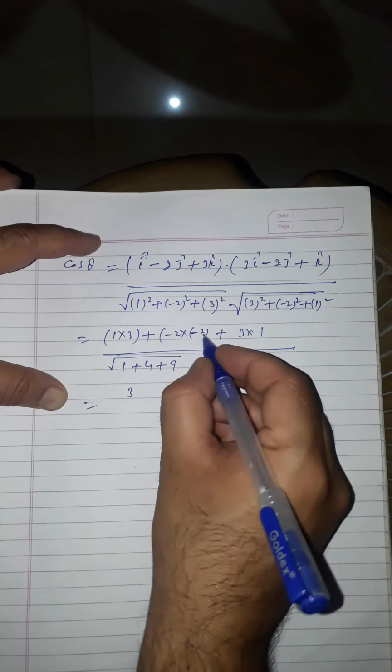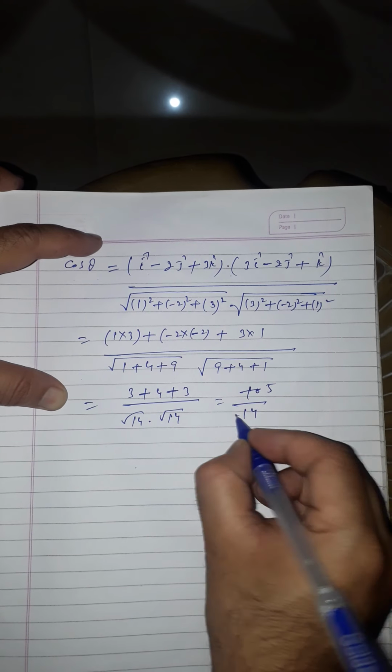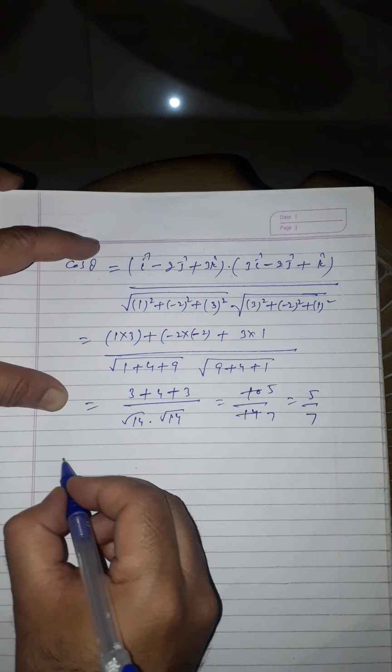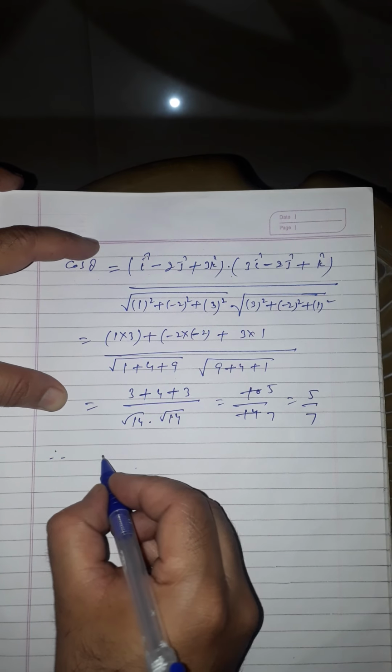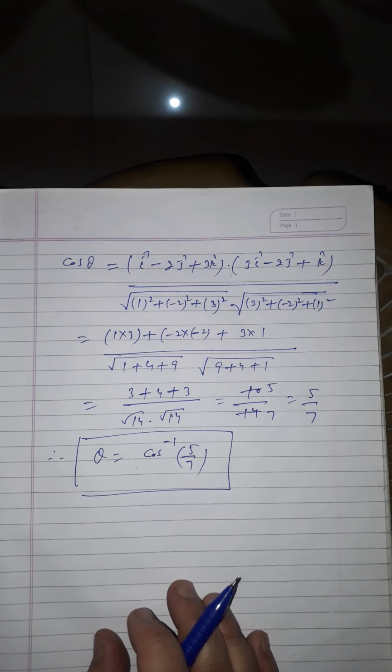So this will come as 10 by 14, which is 5 by 7. Therefore we can say that theta is equal to cos inverse 5 by 7. And this is the solution of question number 2, students.